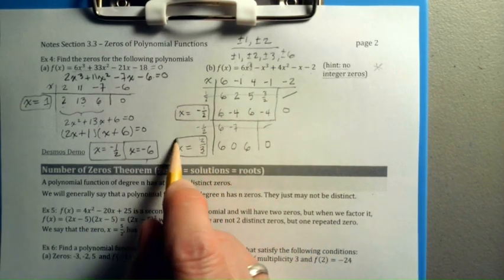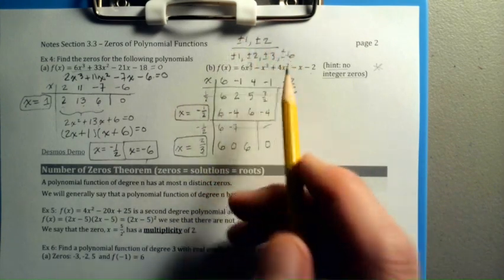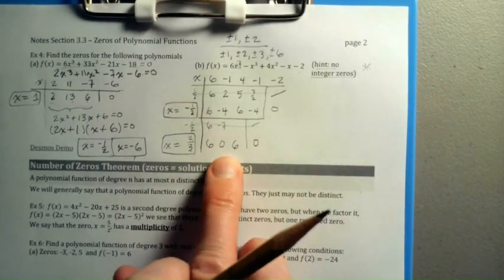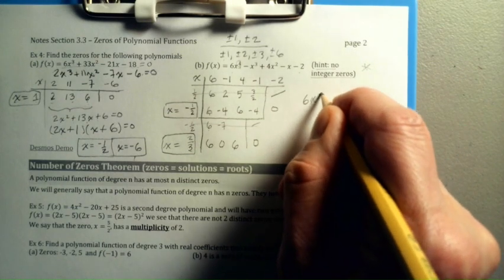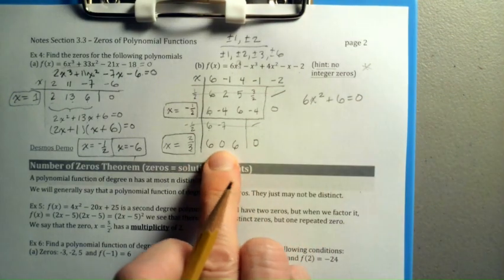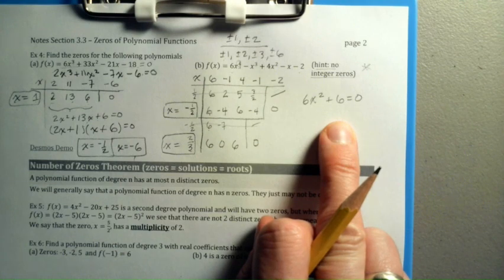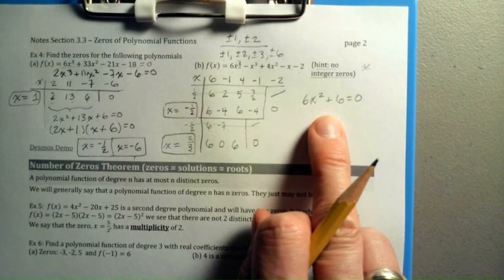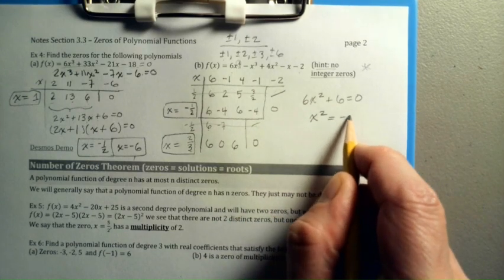Now, we just got lucky. Sometimes think about how many different things you would have to check. I got lucky. Okay, so now we have this depressed polynomial. That depressed polynomial is 6x squared plus 6 equals 0, right? The center term, the linear term, is missing. So we can just solve this. Let's take the 6 to the other side, and then let's divide by 6. So I get x squared is equal to -1.